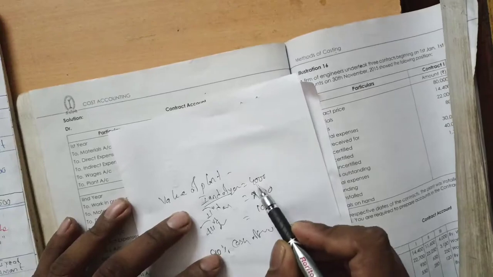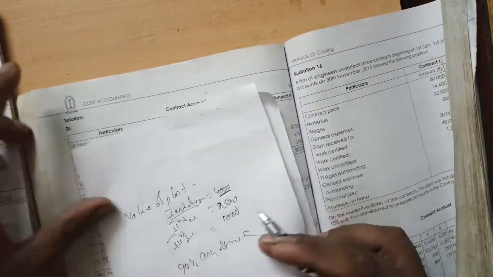Now the plant account, the closing plant at the end of the year. I already explained it. At the end of the first year the plant was 4,000.